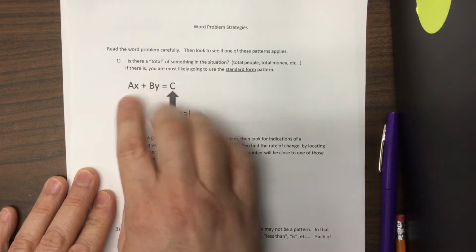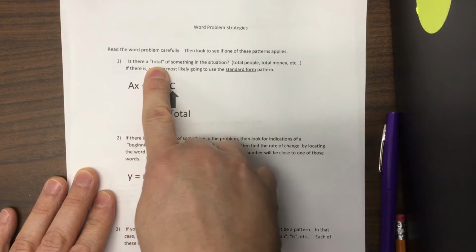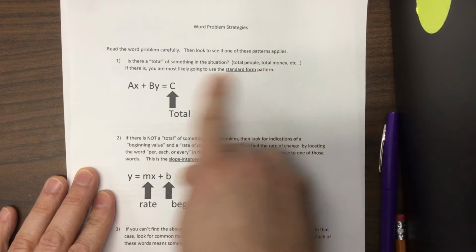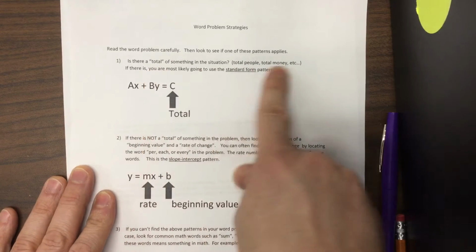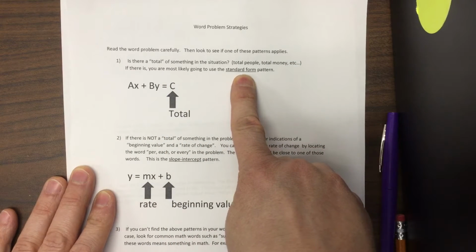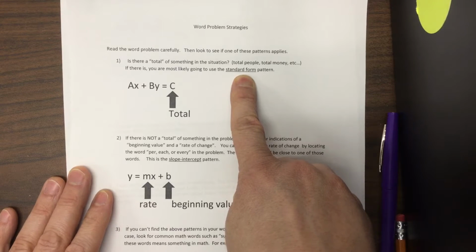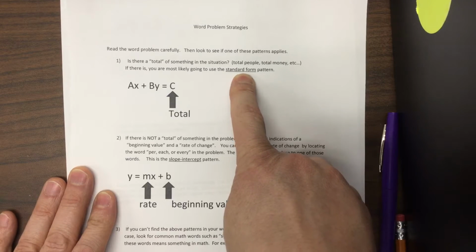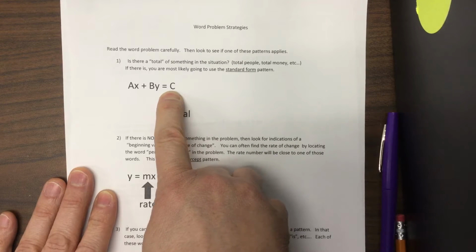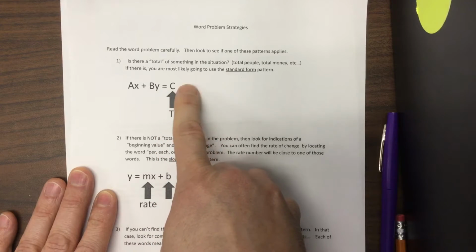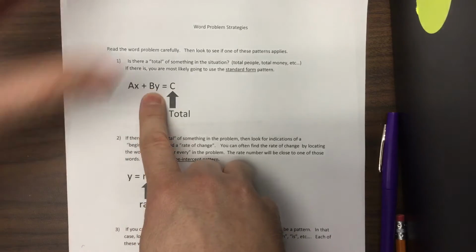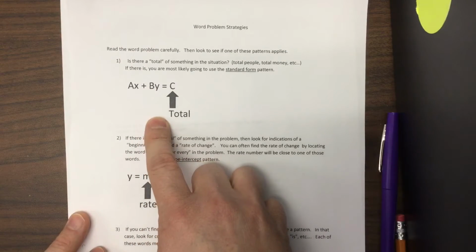The first pattern that you might look for is, is there a total of something in the situation? I'm talking about a total of people, a total of money, some kind of total of something. If there is a total of something, you're most likely going to be using standard form. We've done standard form as a pattern for quite a while, and that total that you found in the problem is going to be right here, the C value. And then once you figure out your variables, you'll be able to piece together the front of the equation, and I'll go into that at the end of this paper. That's my first strategy.